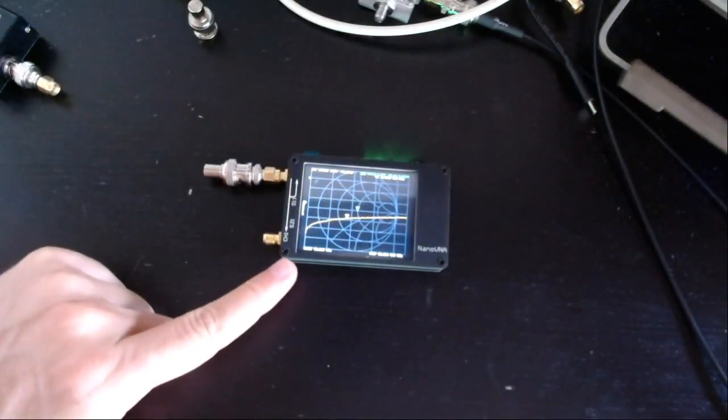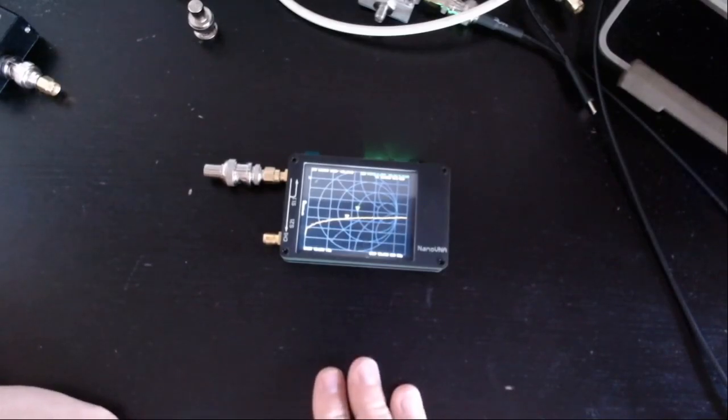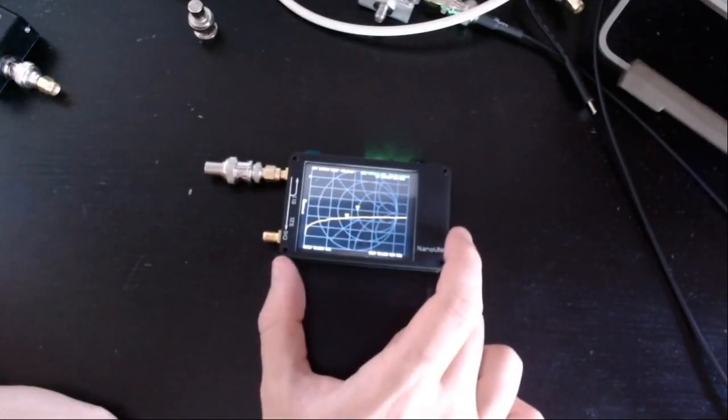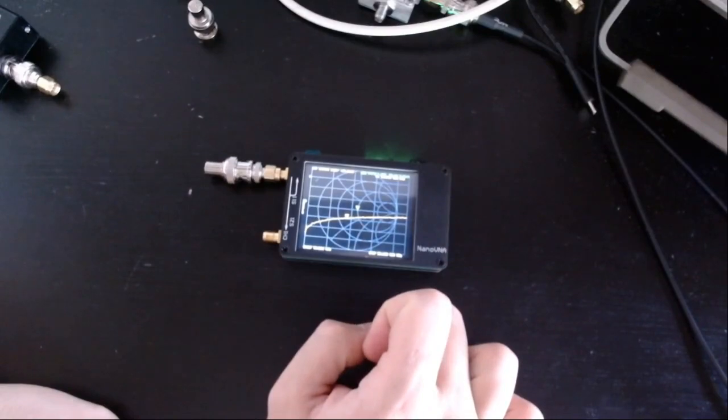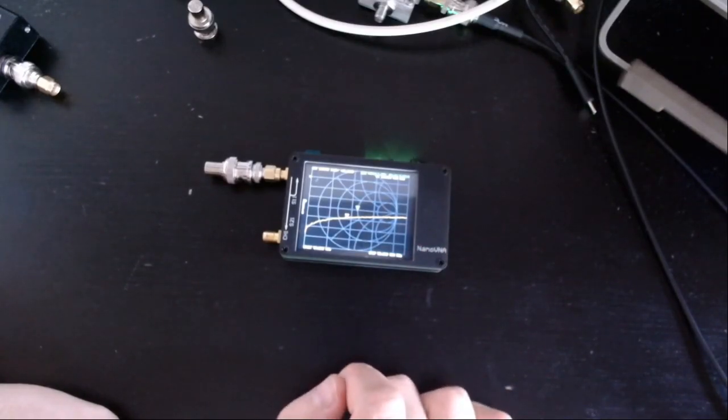This is yet another one. Here we are measuring 50.6. But anyway, as you can see, the nano did a perfect measurement. It was just the load being used that was a bit crappy, but I'm very happy now. I can test many things very, very quickly with this nano. It's a very, very useful tool.